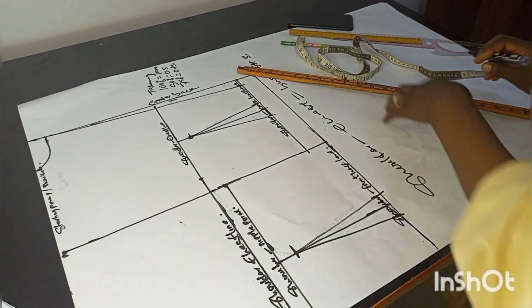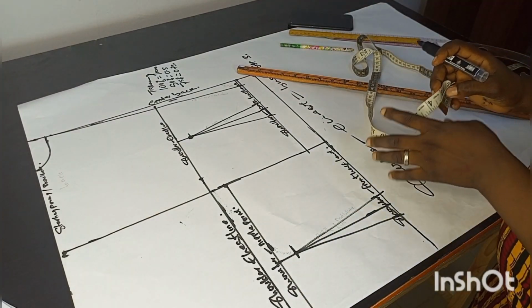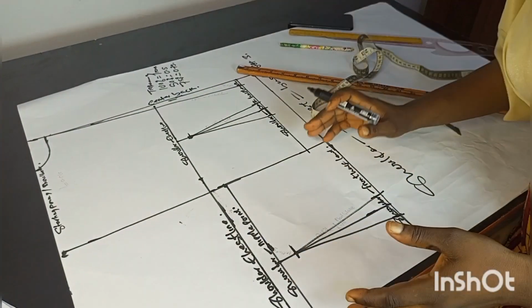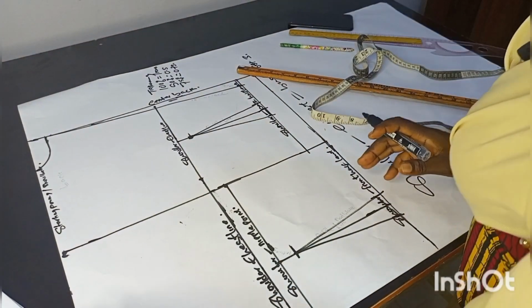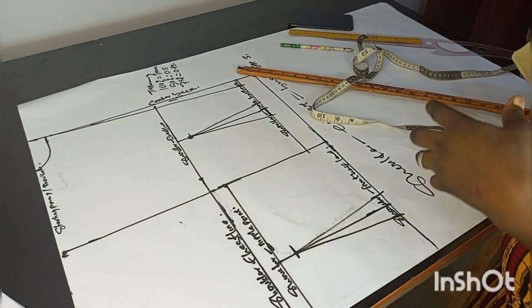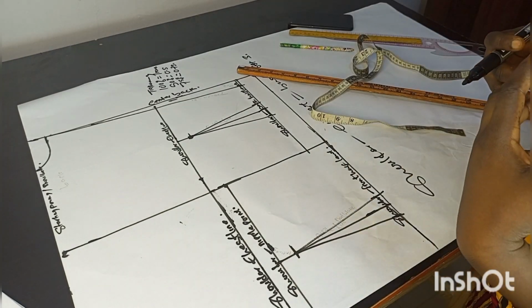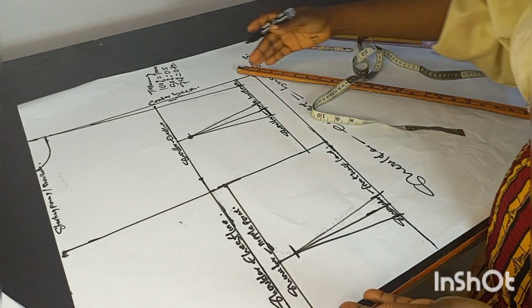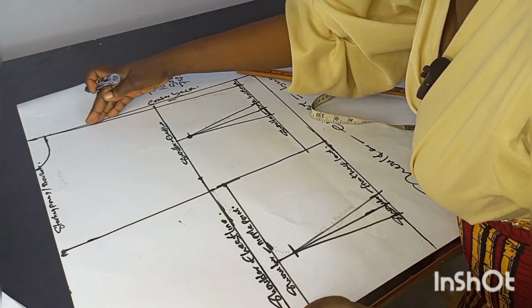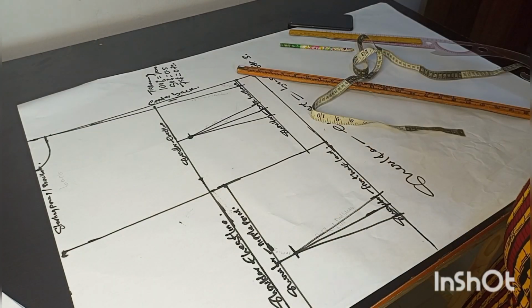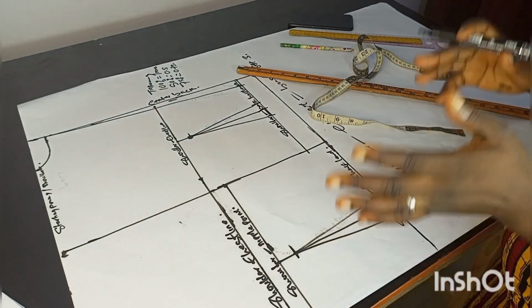So the next thing I'll be doing is, okay, before I move further, the first thing I did was to use the largest parts of my upper bodice to create this block. And the largest part of the upper bodice is the bust part, which is 35 inches. That was what I used to create my block. So I went ahead to divide the bust by 2, which gives me 17.5.